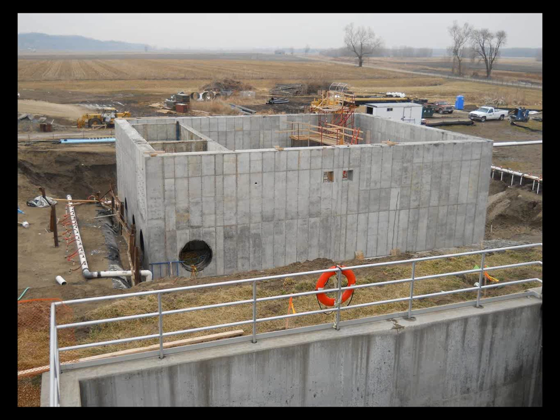This is a shot of the UV system after the walls are poured, but there's no equipment in it, and that's a 60-inch pipe, which will deliver the water from the UV system into our high water lift station. 90% of the time we operate on a gravity flow basis in and out of the plant. Sometimes, the 10% of the time, we have to pump due to high river level.